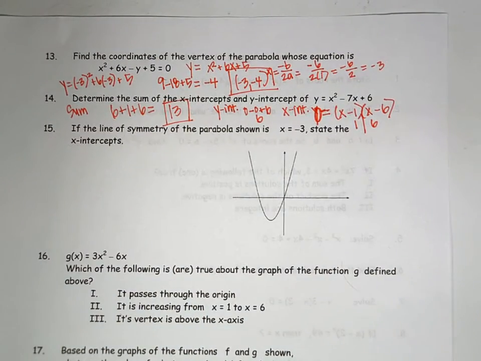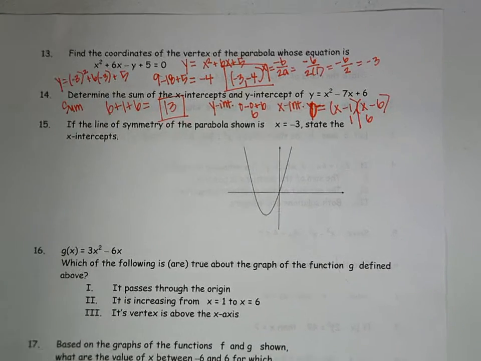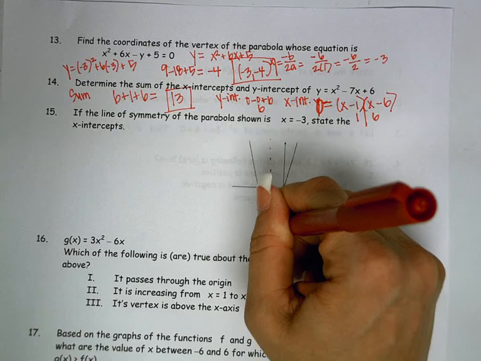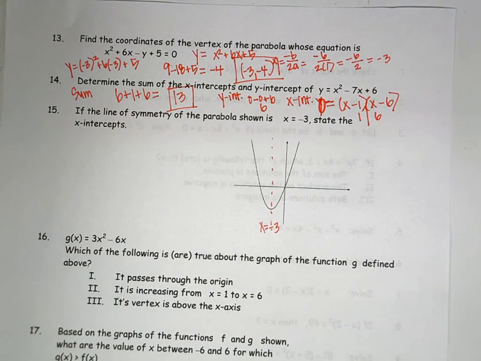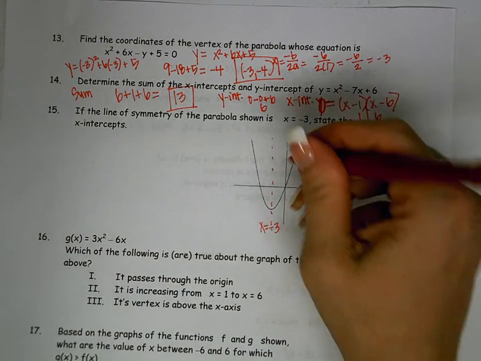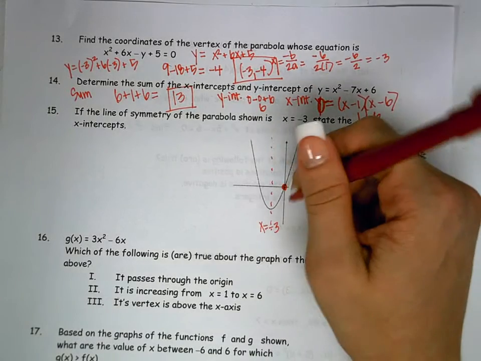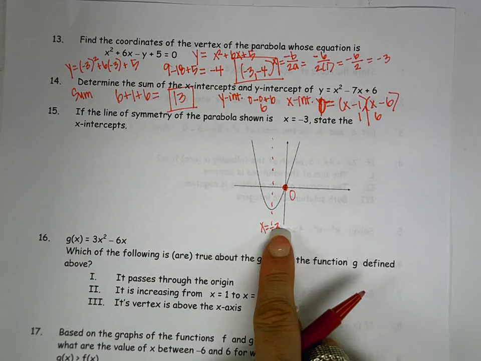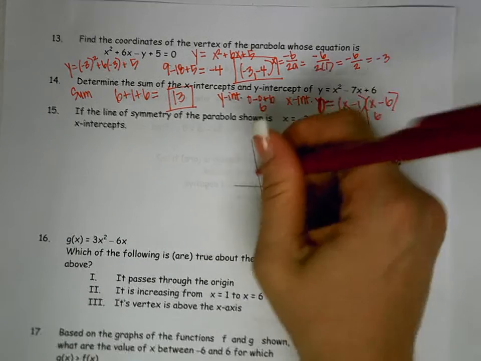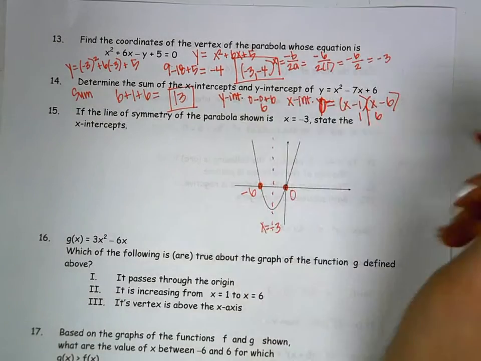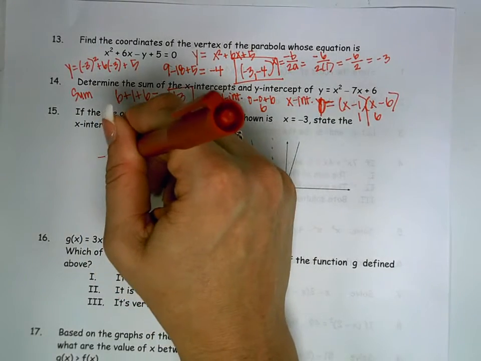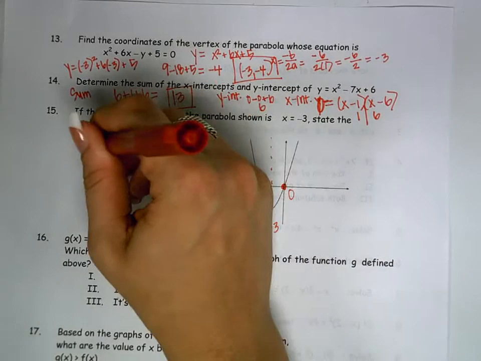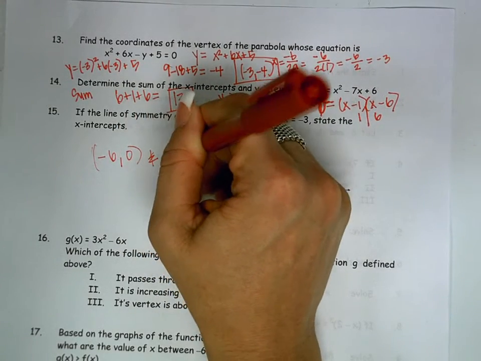There's your answer. Okay, if the line of symmetry of the parabola shown is x equals negative 3, state the x-intercepts. This one goes through 0, so obviously your first one is 0. If this is the line of symmetry, that means it's symmetric, so if it's 3 away on this side, this one is also 3 away. So the x-intercepts are negative 6 and 0. You would write negative 6, comma 0, and 0, comma 0.